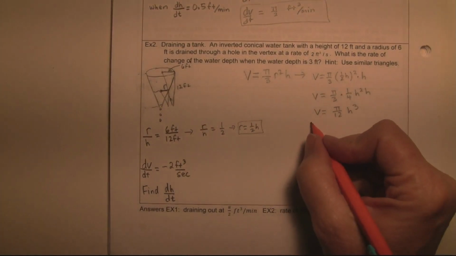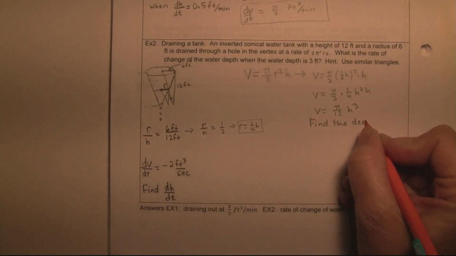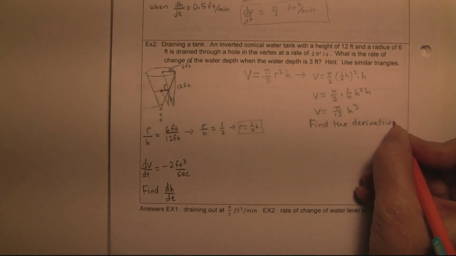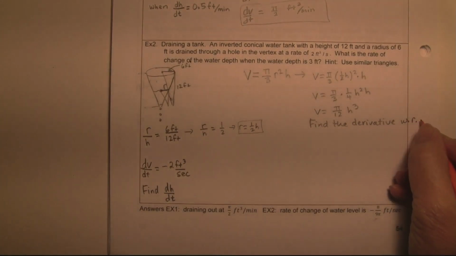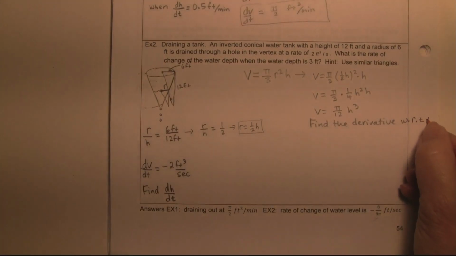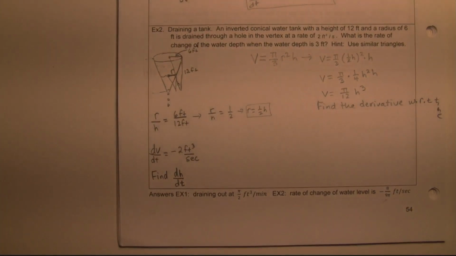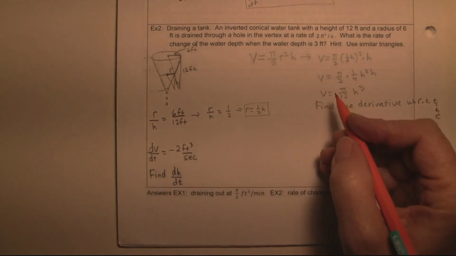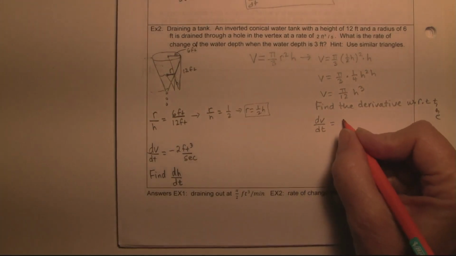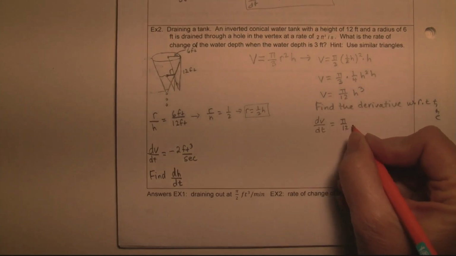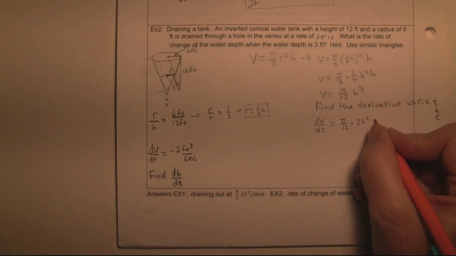And so now I'm going to find the derivative with respect to time. With respect to time. I had to fit time on there. With respect to time. And so when I do, the derivative of V is dV/dt. And pi over 12 is a constant. The derivative of H cubed is 3H squared dH/dt.